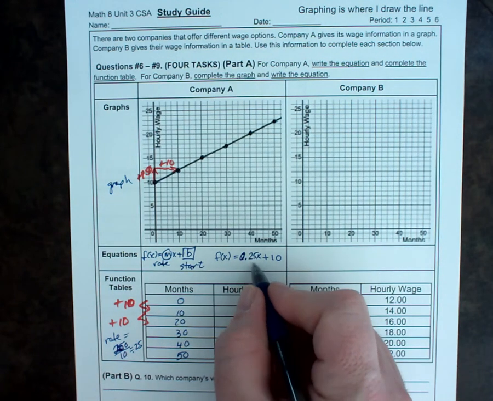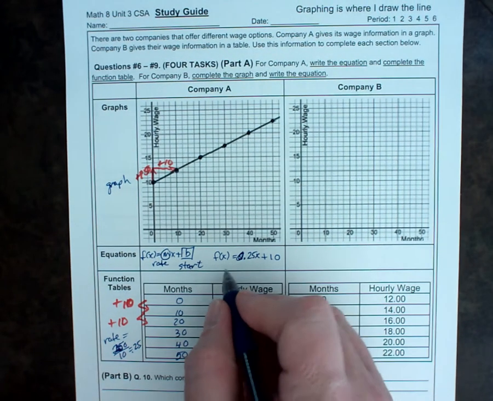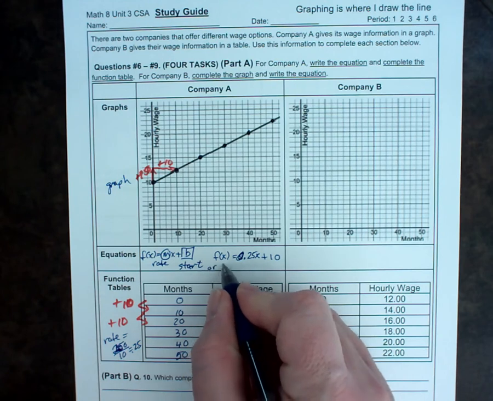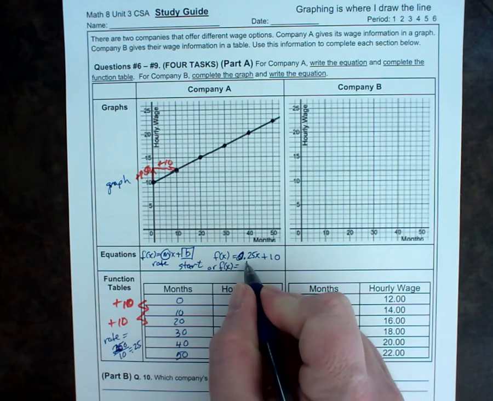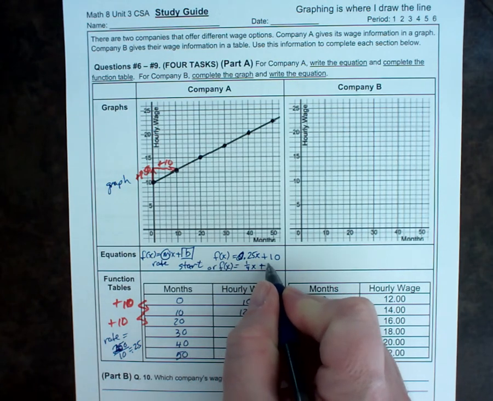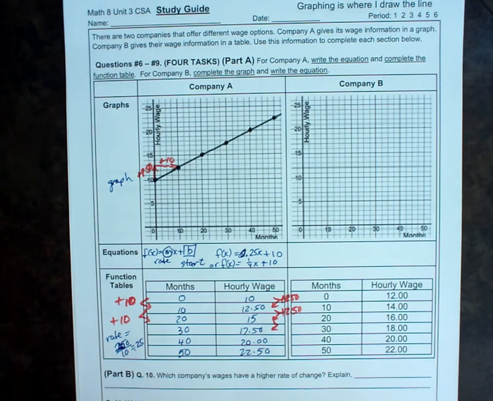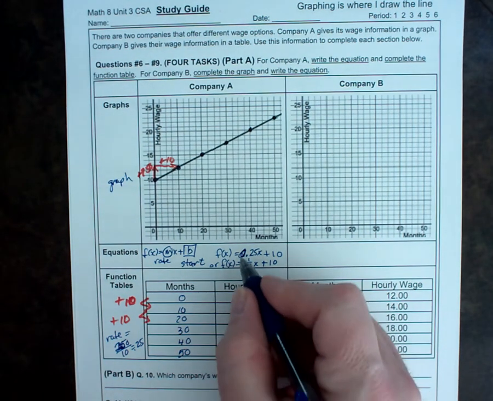You can write that as a fraction if you want. 1/4 x plus 10. Either way would give you credit.